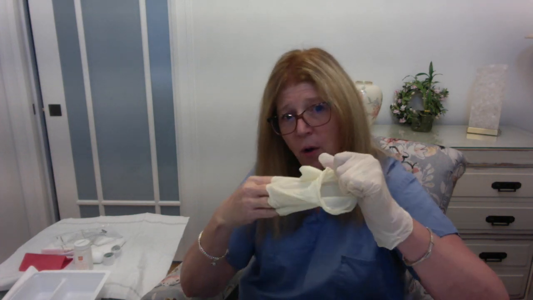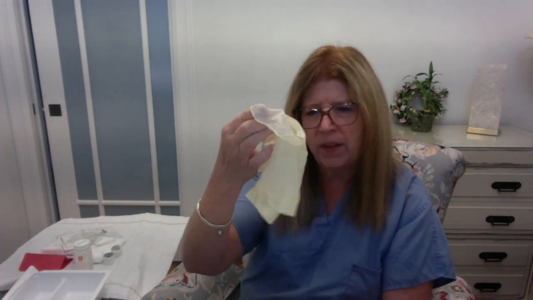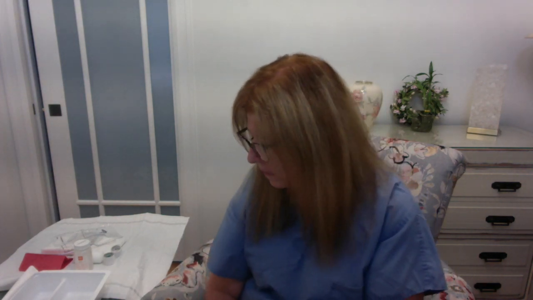I'm going to pull this off inside out. I'm going to ball it up in my hand. I'm going to go underneath the cuff, and I'm going to take this glove off inside out so that I am not touching any part of the outside of the glove which is contaminated.